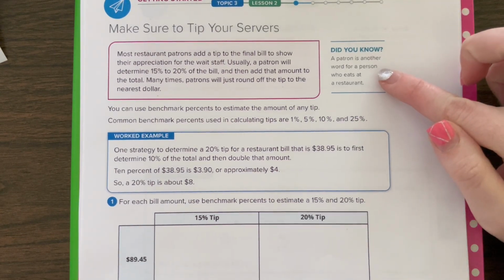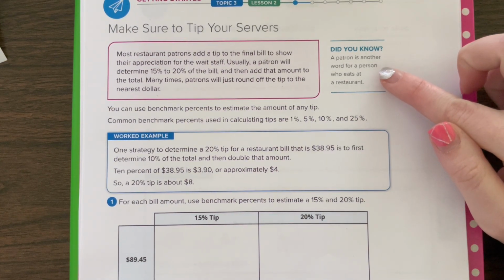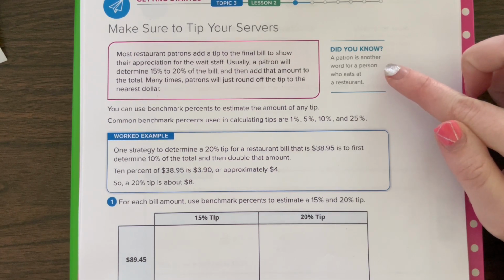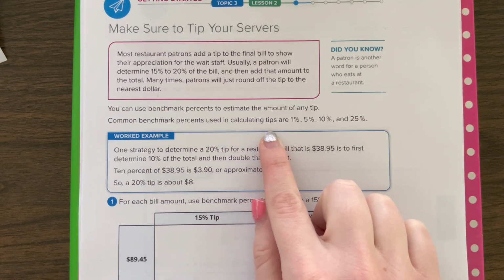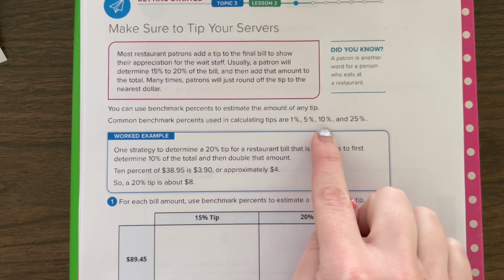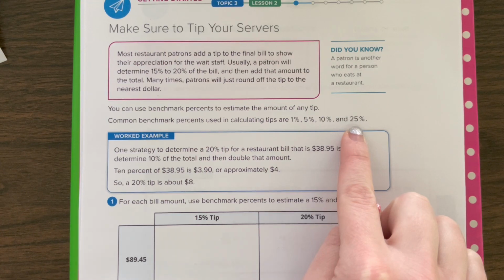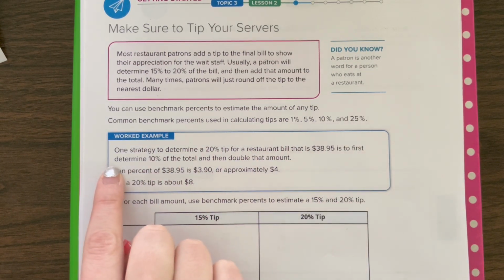A patron is another word for a person who eats at a restaurant. In other words, we're talking about the customer. Common benchmark percents that we use when calculating tips are 1%, 5%, 10%, and 25%. So let's look at this worked example.